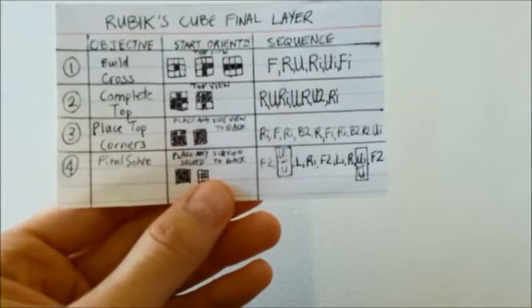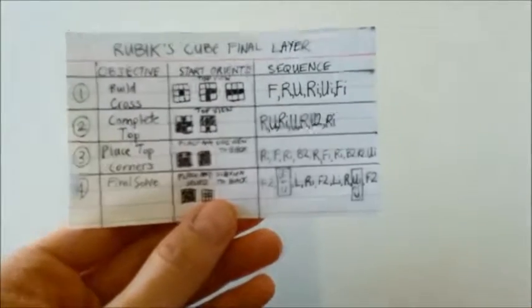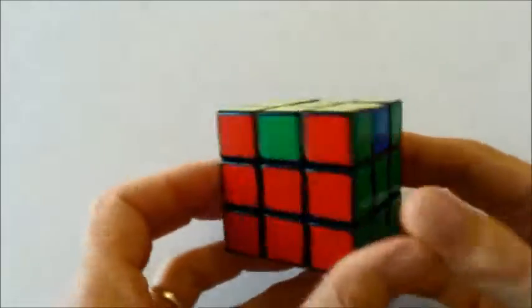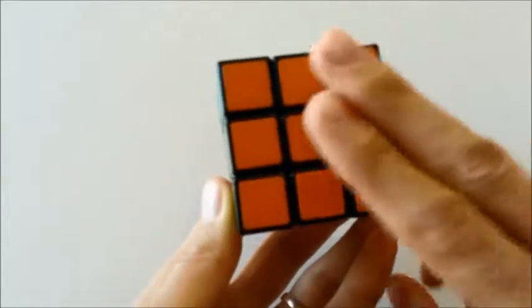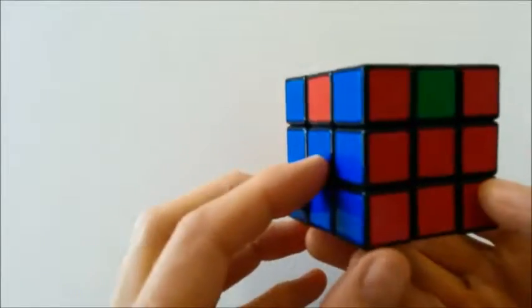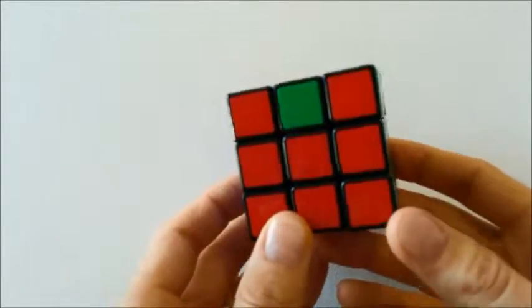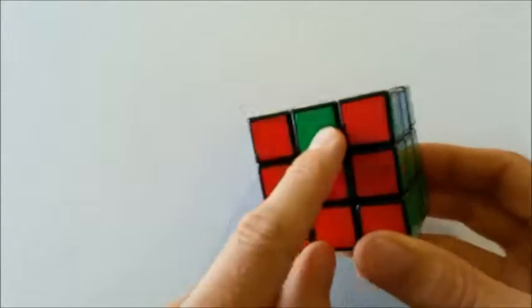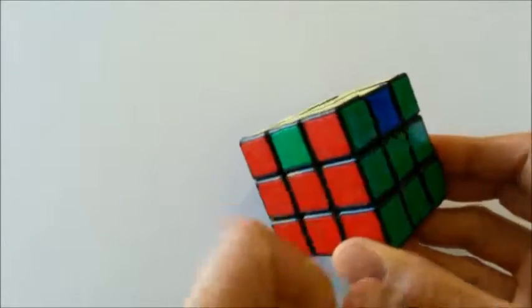How do you know whether to use upper inverse or upper? Well, let's look at the cube here. The solved side is at the back, and then we have these three sides that need to be moved into place. We can see the red needs to move over this way and the green needs to move over that way.